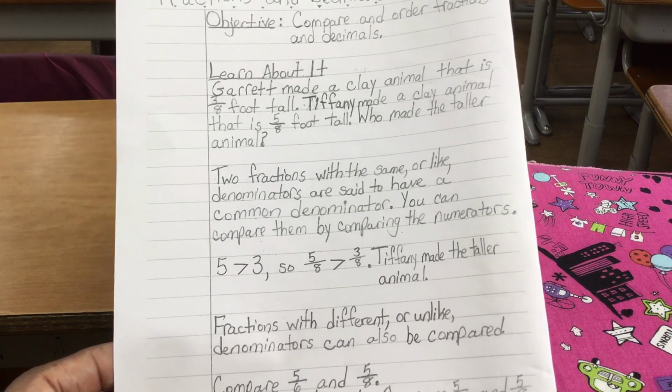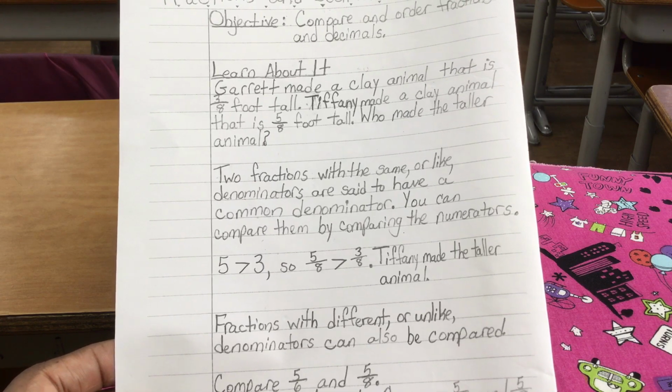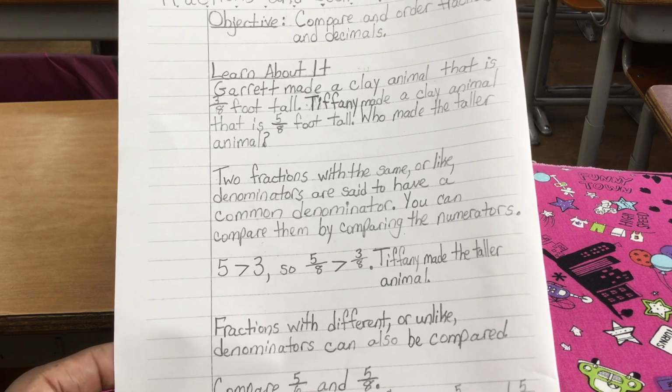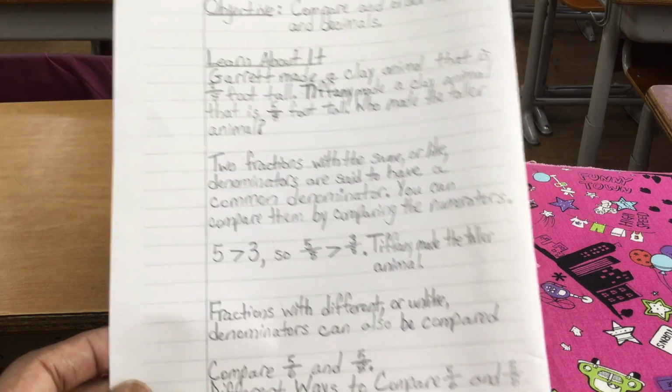Garrett made a clay animal that is 3/8 foot tall. Tiffany made a clay animal that is 5/8 foot tall. Who made the taller animal?